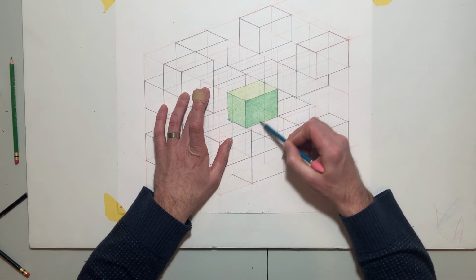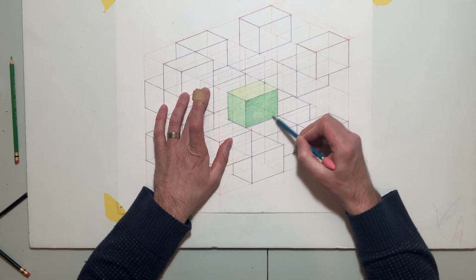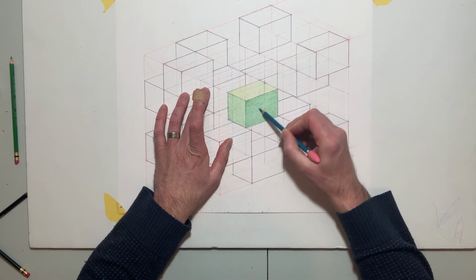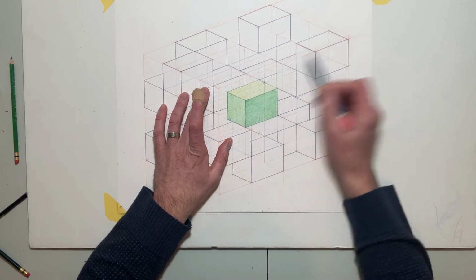And I will say there's something about filling shapes in with value or color or whatever. There's something mesmerizing about it.